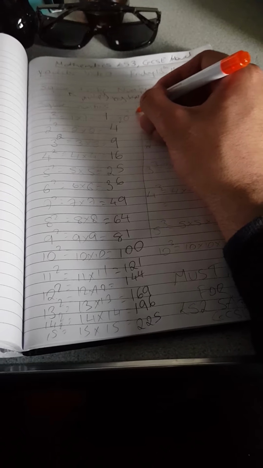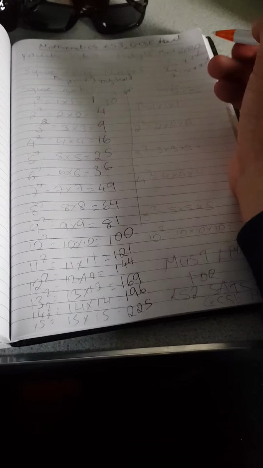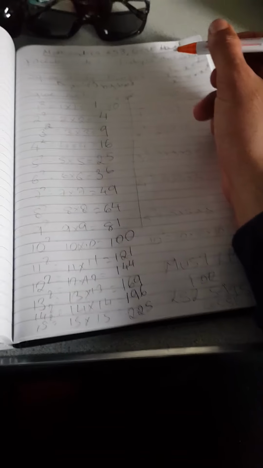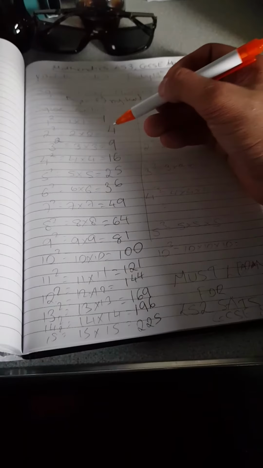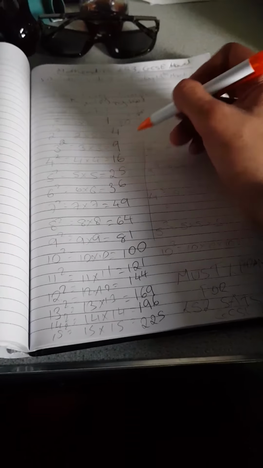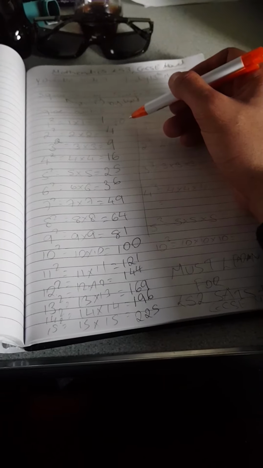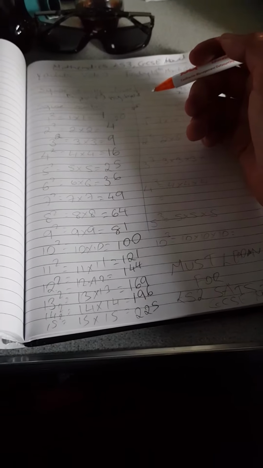If you're interested, 20 squared is 400. You can work out 30 squared, 40 squared just by knowing your current square numbers and then adding on the appropriate amount of zeros. If you're squaring, you add on 2 zeros.